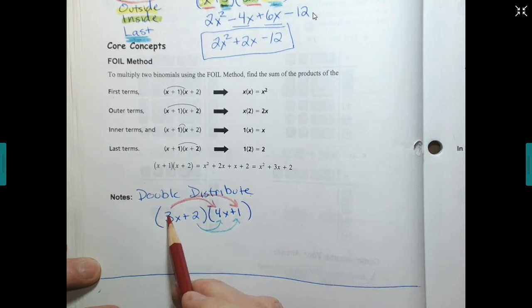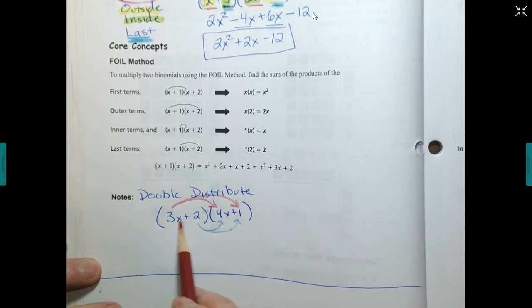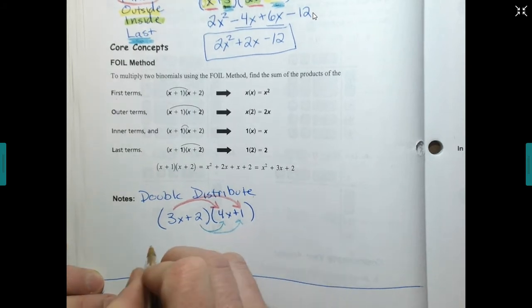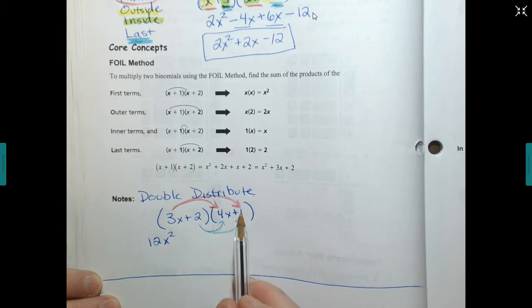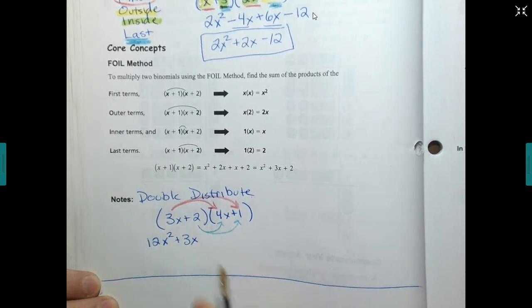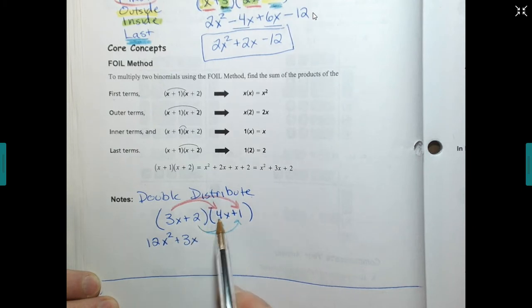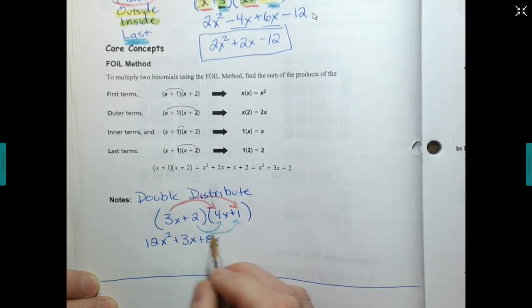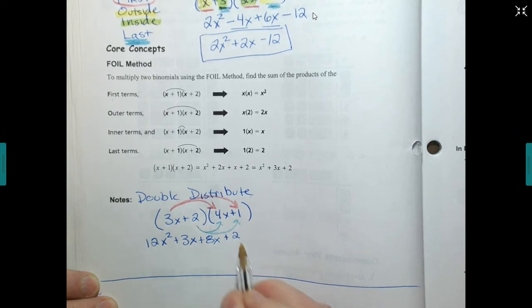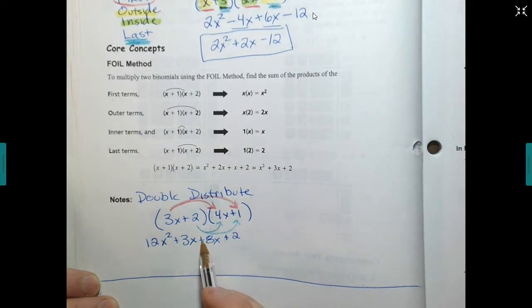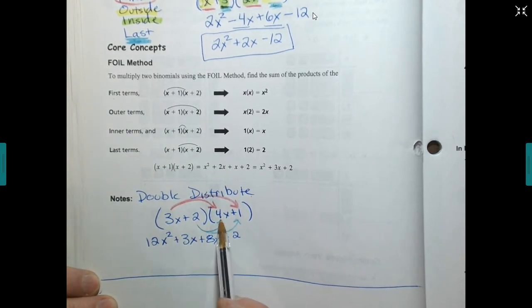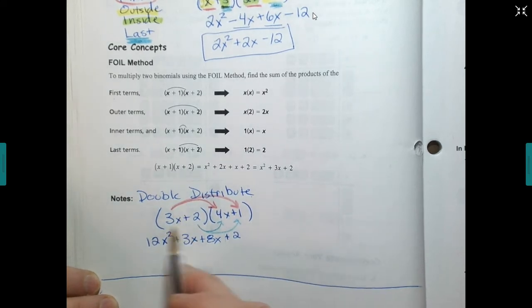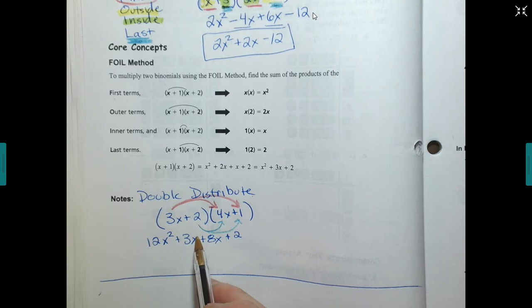So let me show you what I mean. If I follow this red, I have 3x times 4x. So 3x times 4x is 12x squared. And then 3x times 1 is 3x. And then I have 2 times 4x. So that's 8x. And 2 times 1 is 2. So that's the double distribute, which I find a little bit easier to follow. I just distribute the 3x to everything, and then I distribute the 2 to everything. And this distribute will work for any polynomial multiplication. FOIL just works with the binomials.